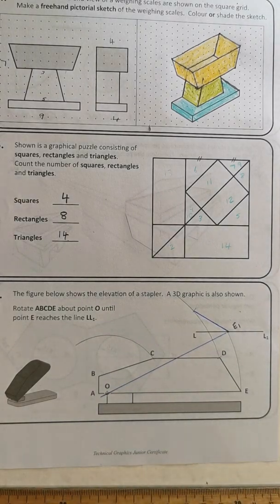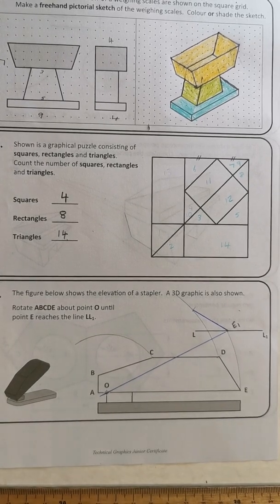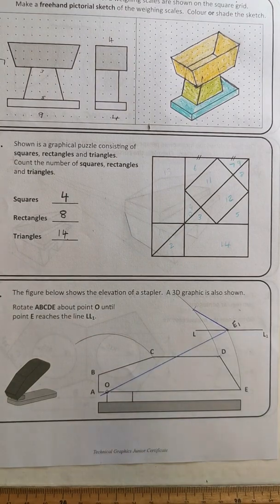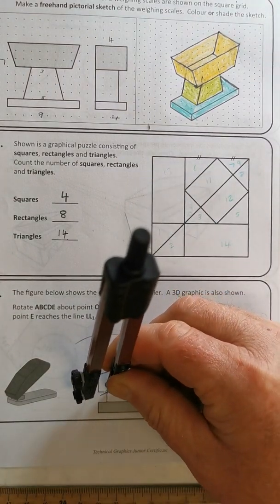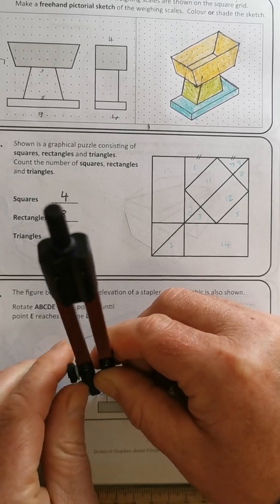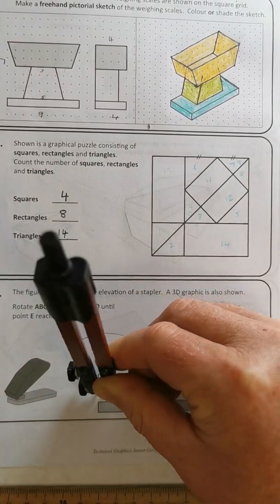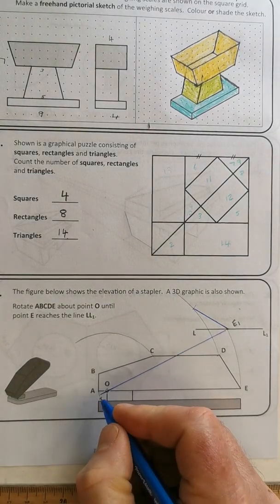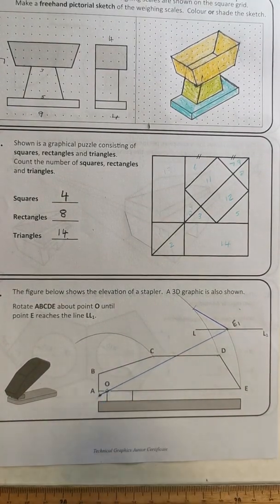So now that we've got that much done, we're up and running. Okay, so just to be safe now about that, I'll just mark this distance here. Right, so that's the definite ending of that line there.